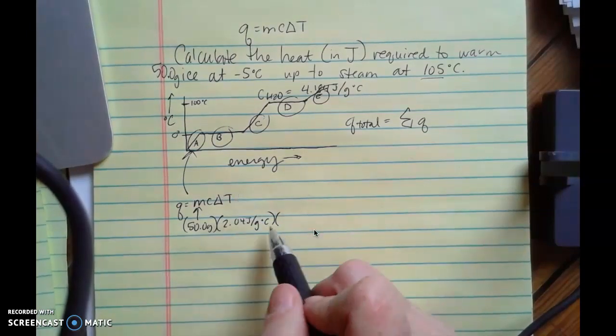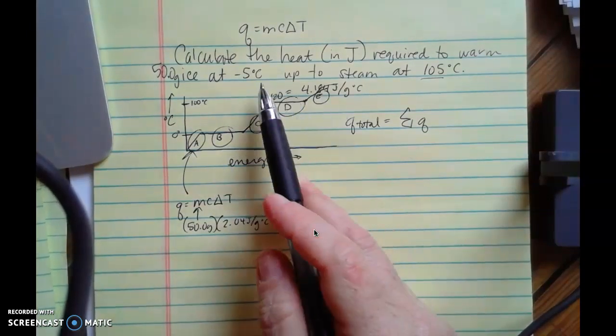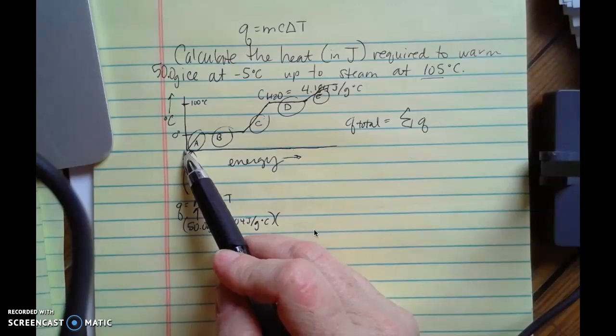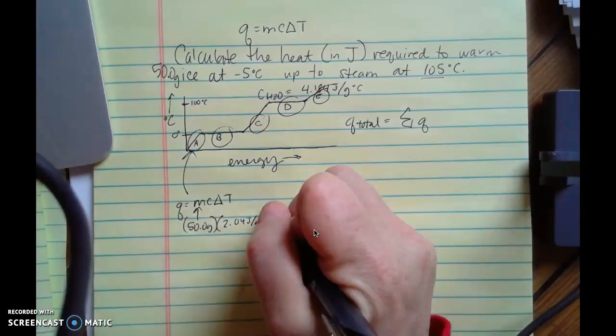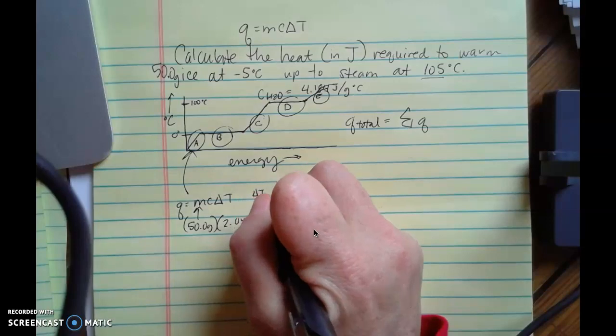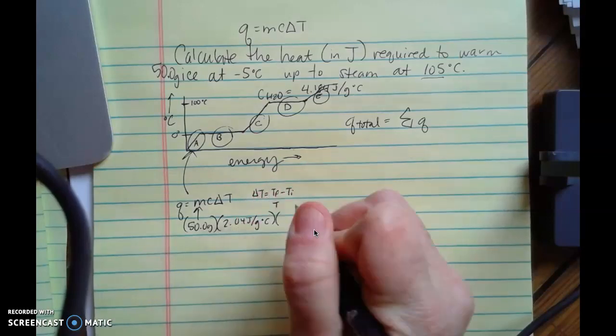Our delta T, so what's our temperature change here? We're starting at -5, so our T initial, remember delta T is T final minus T initial.